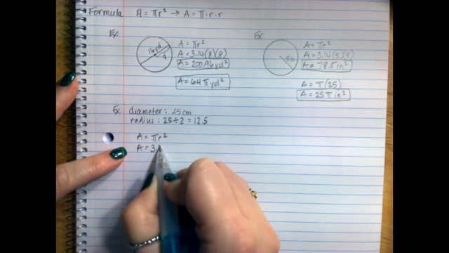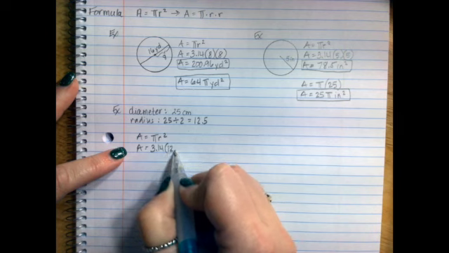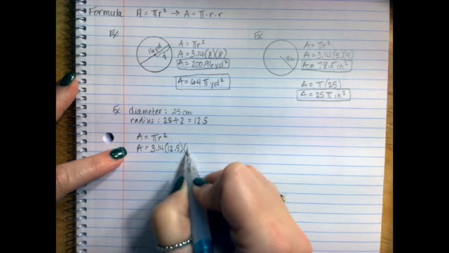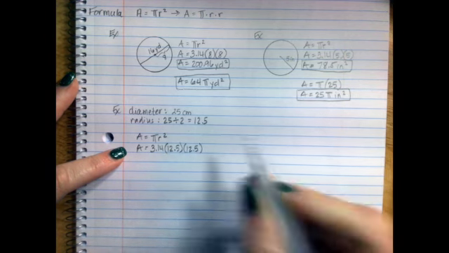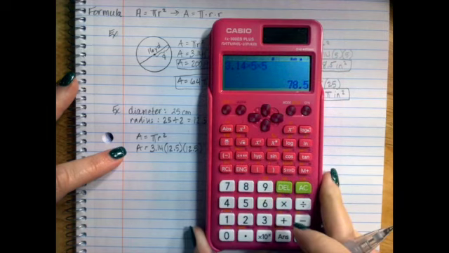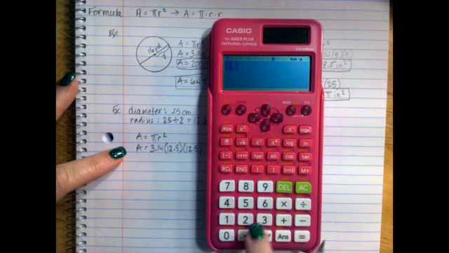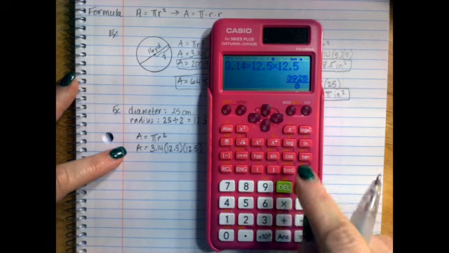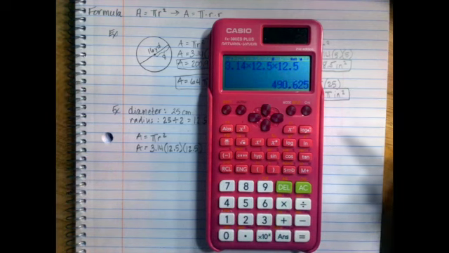So 3.14 times 12.5 times 12.5. On my calculator, 3.14 times 12.5 times 12.5 gives me 490.